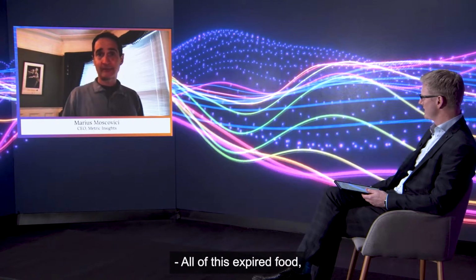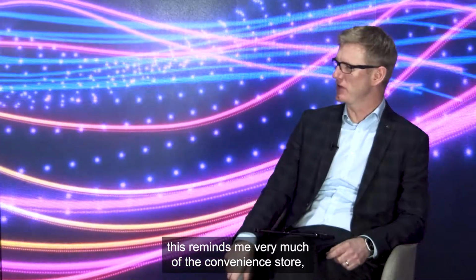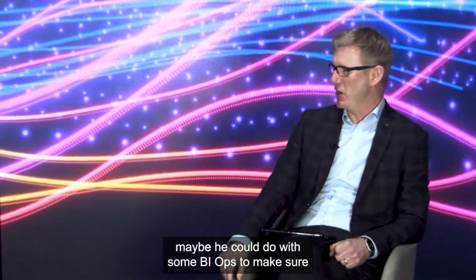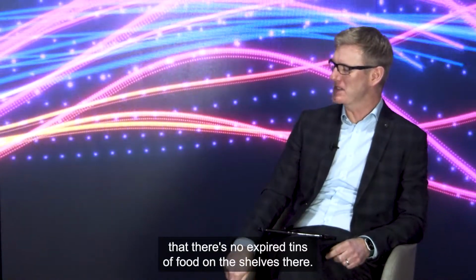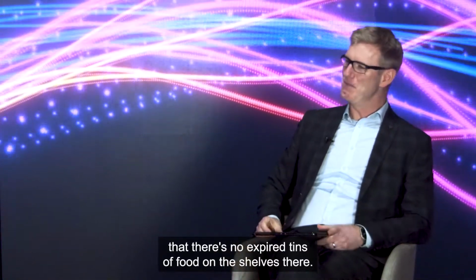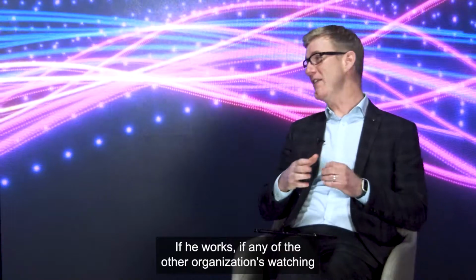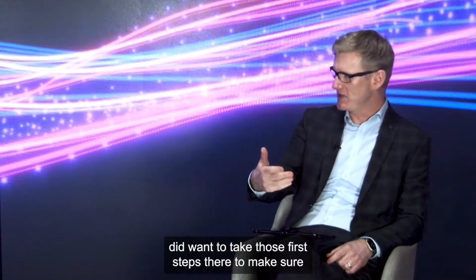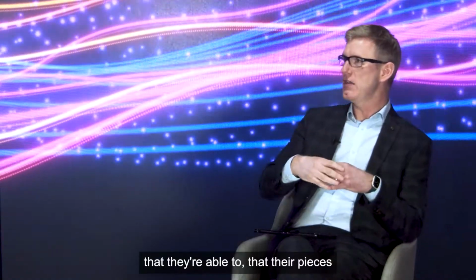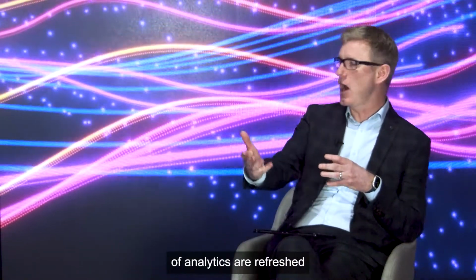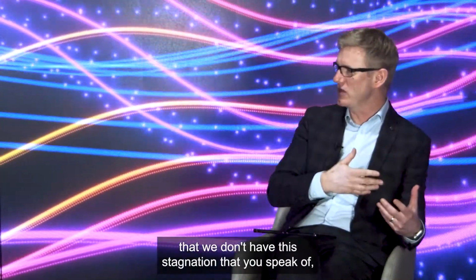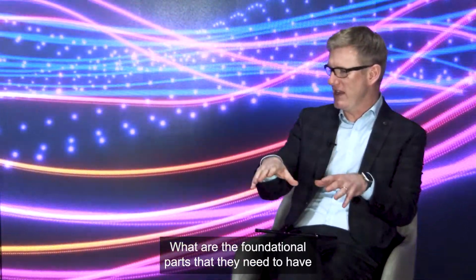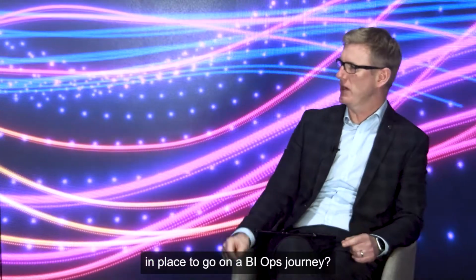All of this expired food reminds me very much of the convenience store just on the corner of my street. Maybe he could do with some BI ops to make sure that there are no expired tins of food on the shelves there. If he, or any other organizations watching, did want to take those first steps to make sure that their pieces of analytics are refreshed, that we don't have this stagnation that you speak of, what are the practical steps? What are the foundational parts that they need to have in place to go on a BI ops journey?